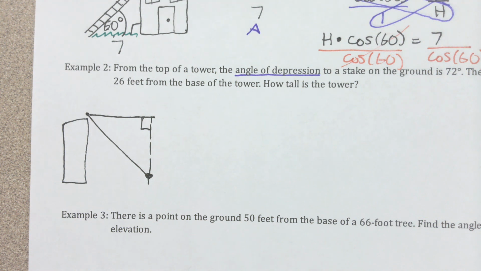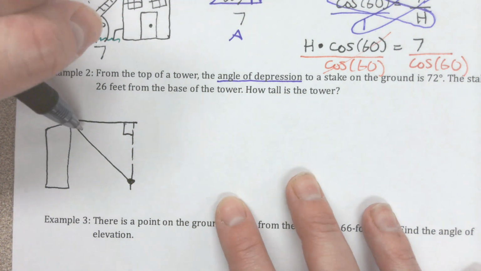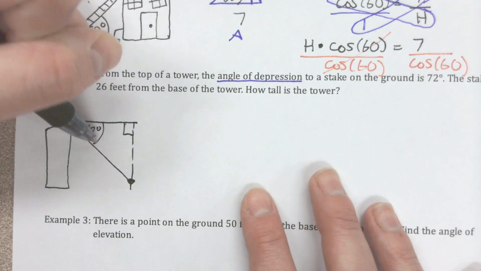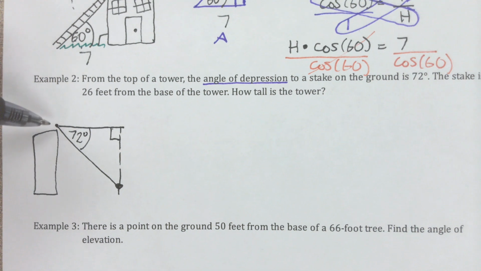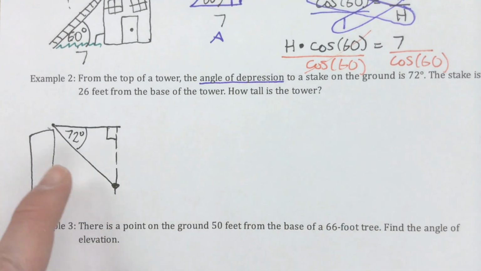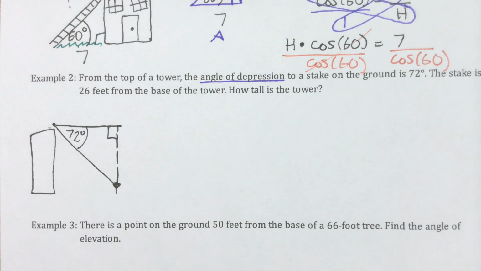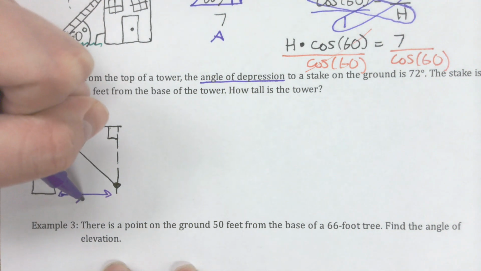Let's fill in some info here. The angle of depression is 72 degrees. The angle of depression is this top angle up here. It's from the perspective of the top of the tower, looking down. The stake is 26 feet from the base of the tower. So the base of the tower to the stake, this distance is 26.